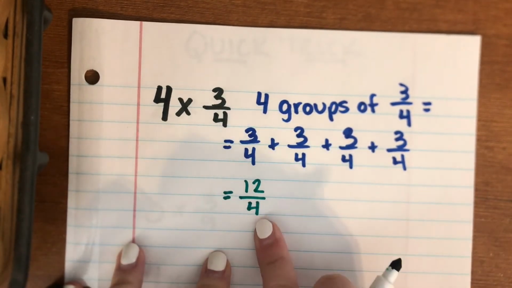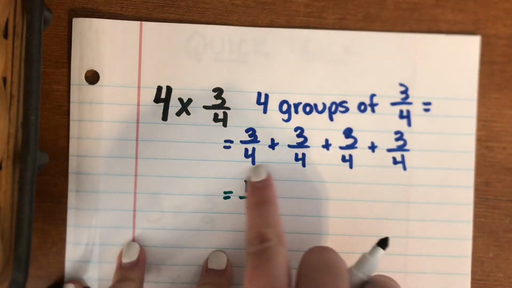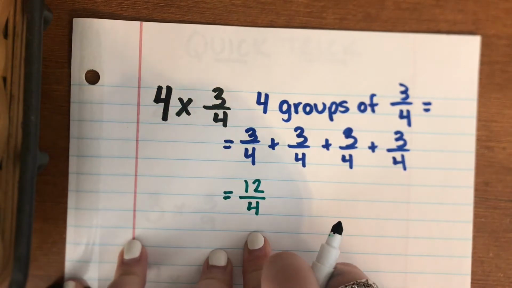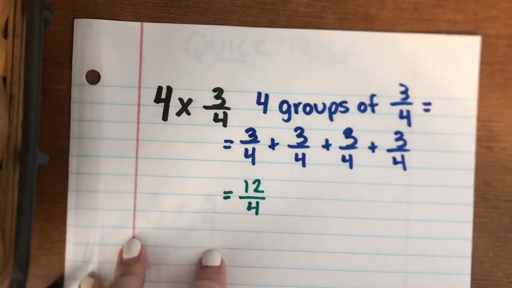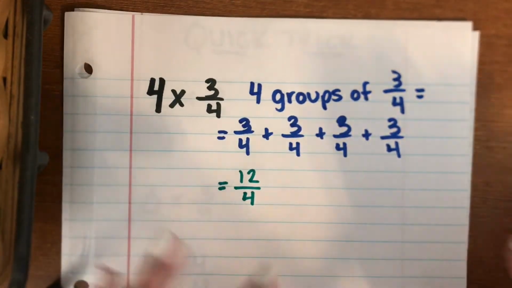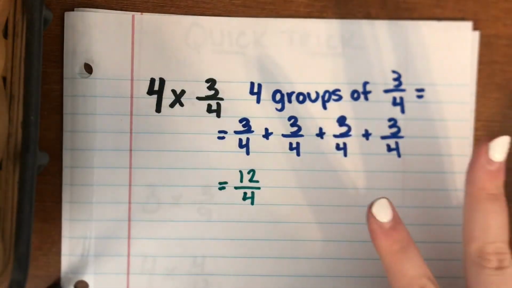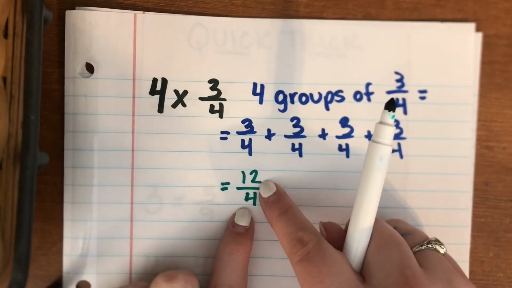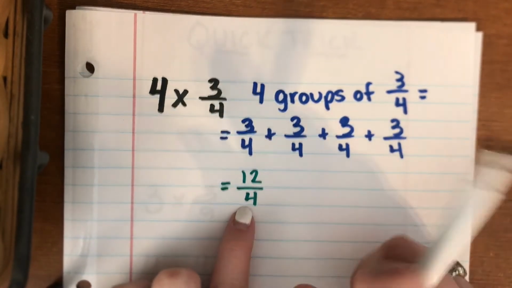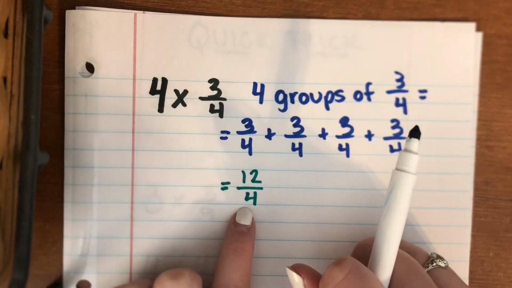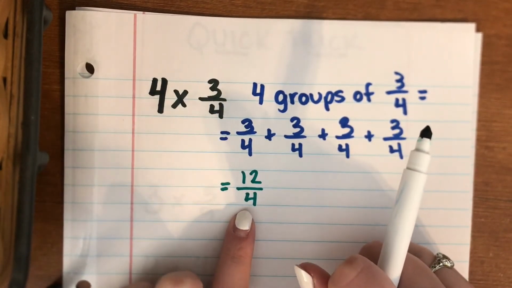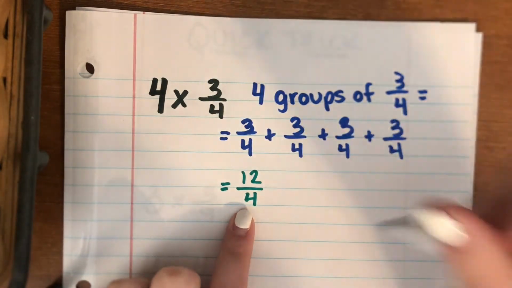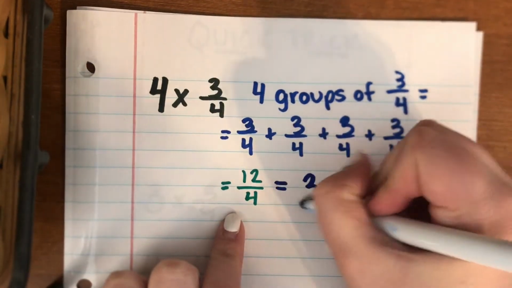So all I want you to think now is the answer could be 12/4. But if you are ready to convert it to a mixed number, you would do something like this, which we'll practice more of tomorrow, where we're trying to see how many groups of 4 fit into 12. I know that 4 times 4 is 16, so that would be too many groups of 4. 4 times 3 is 12 exactly. So actually 12/4 equals 3 wholes exactly.